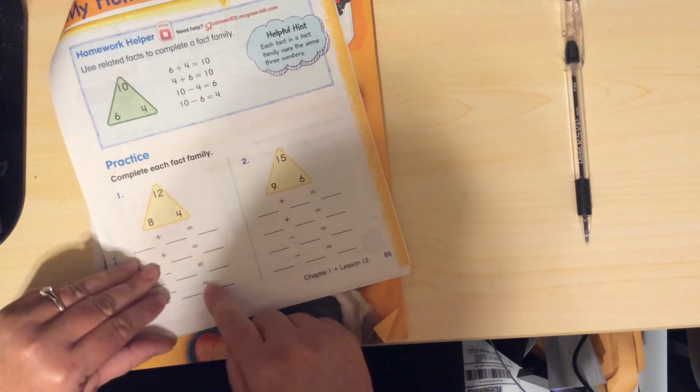And do you have to do the homework? No, if you're like me, you might want to, because I love fact families.